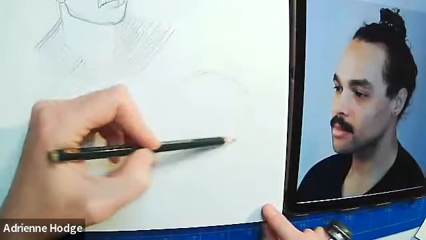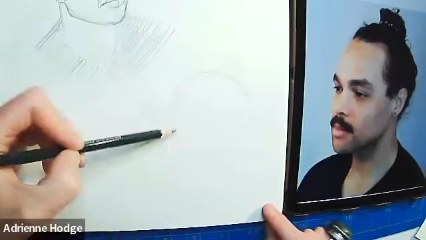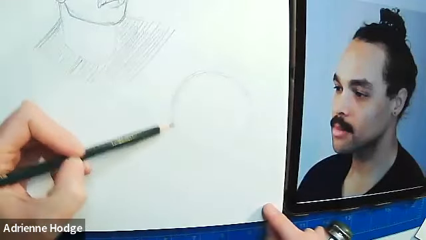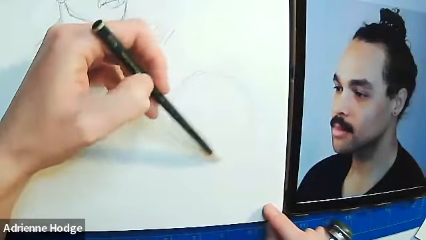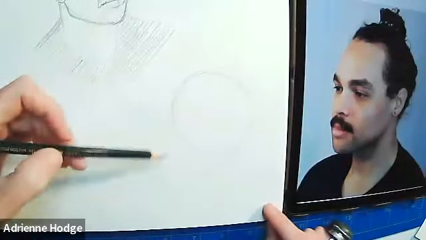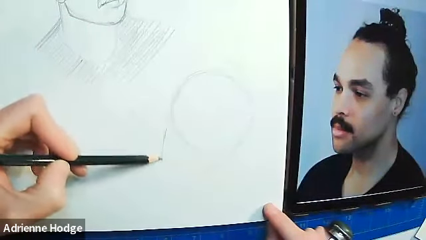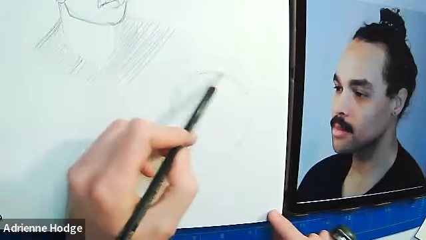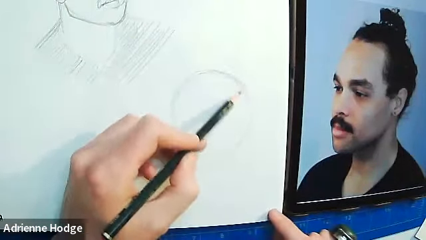Another easy way to find that egg shape, this is what I typically start with, although it's interesting I didn't do it with that one, is draw a circle and then do a little half oval with a more narrow point on the other side. And that can really help you find the egg shape if you're struggling to just get that egg shape to happen.